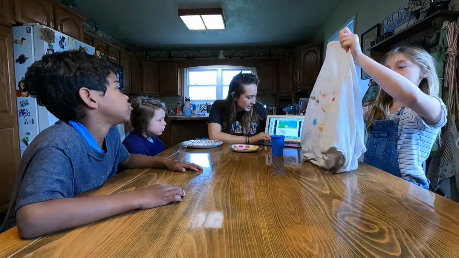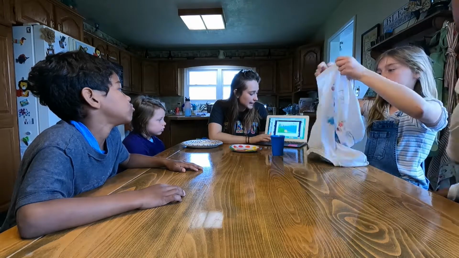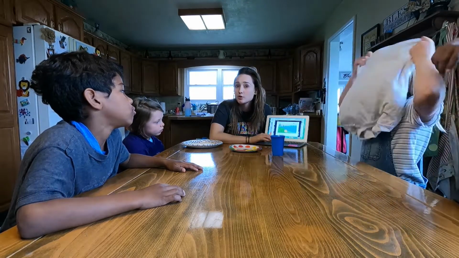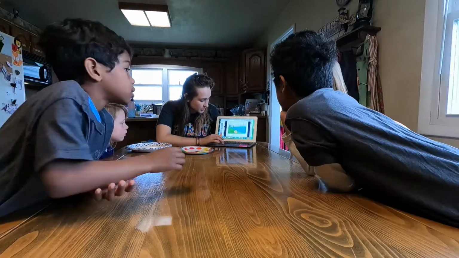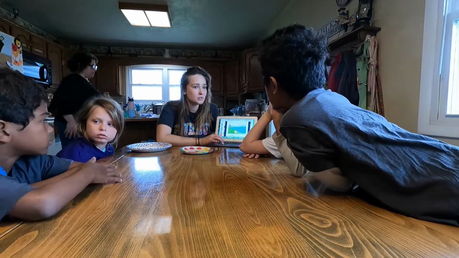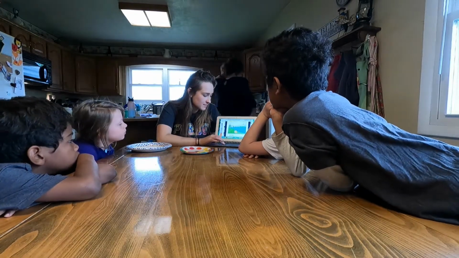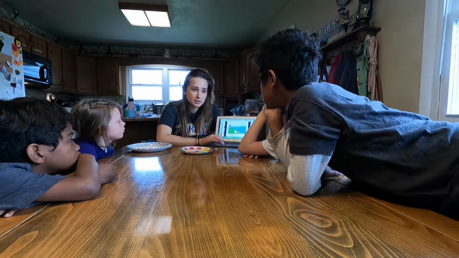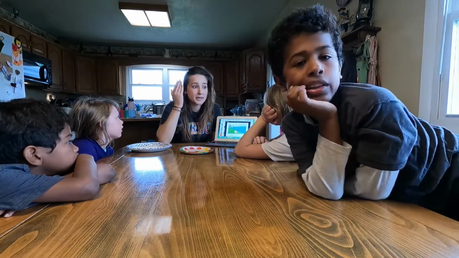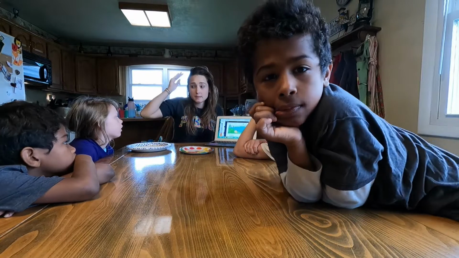So the first way is overlapping. If you overlap something like this tree and this house, it makes it look like something is further back in space. Another one you can do is size. See how big this tree is, and see how small this house is? Which one do you think is closer? The tree. Why? Because it's bigger. It's closer because it looks bigger.